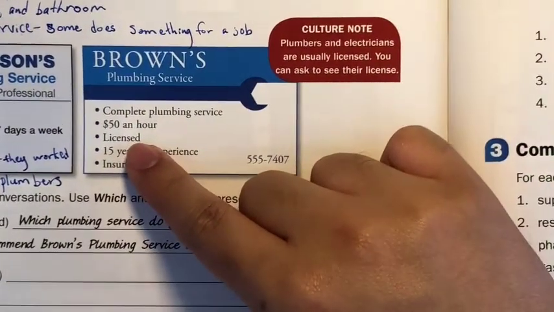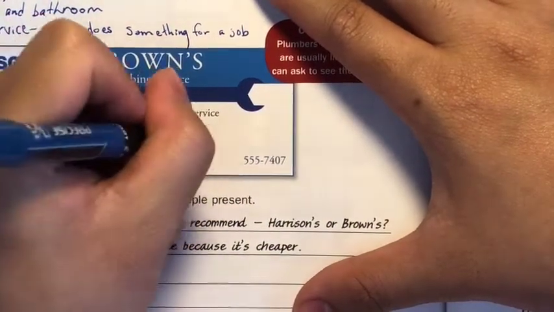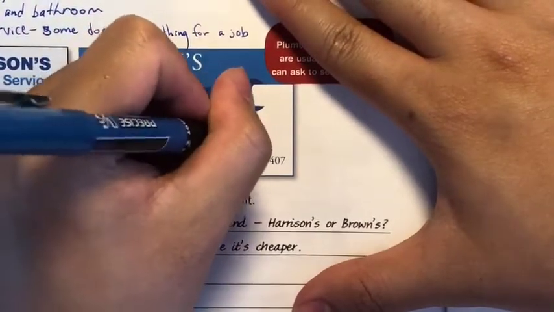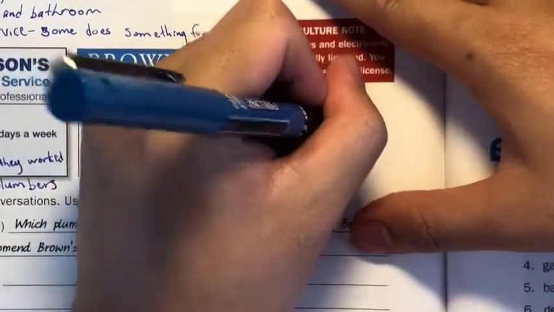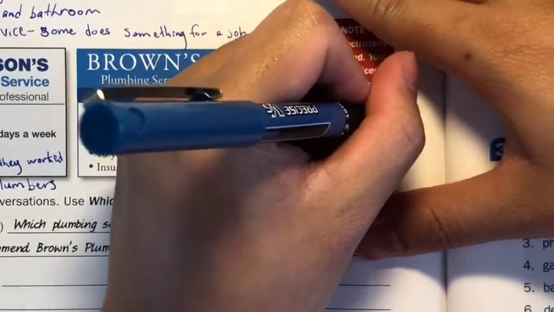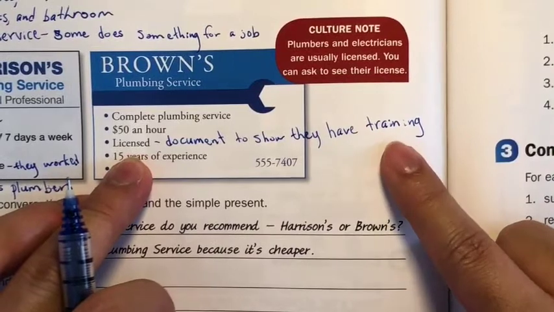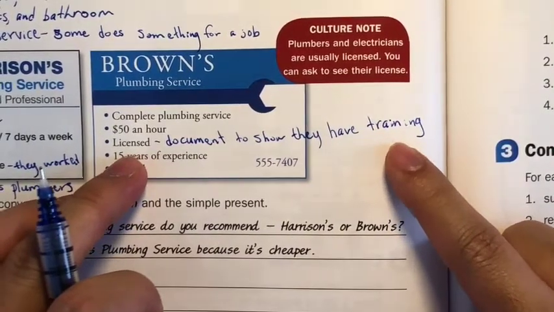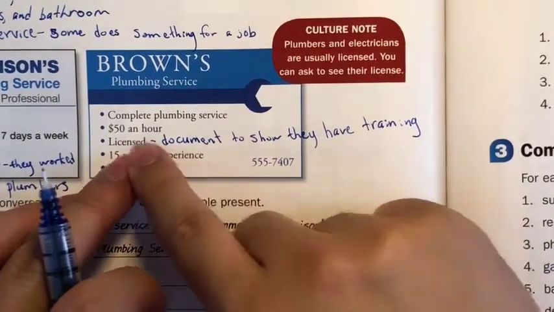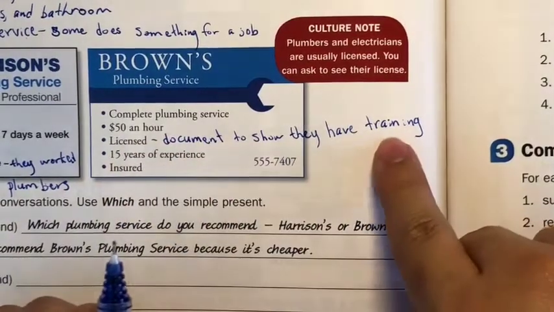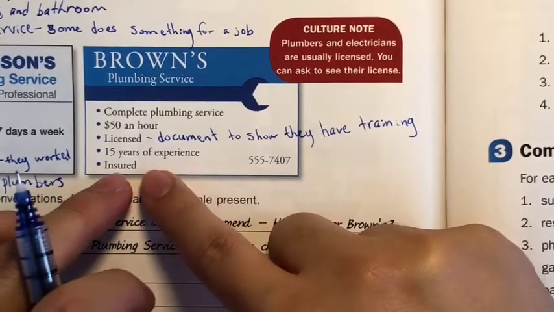Licensed. License means they have the documents to show they have training. To be licensed means they had training, they had practice. Maybe they went to school or maybe just for some practice, but they have a document, some kind of certificate that says they are licensed, that they know how to work. They also have 15 years of experience, and they are insured.